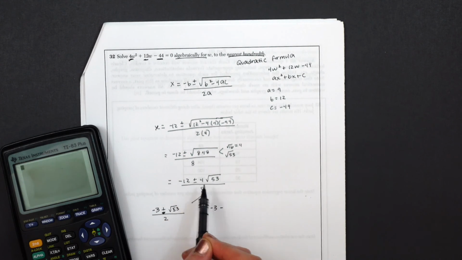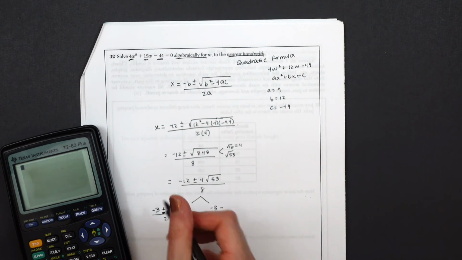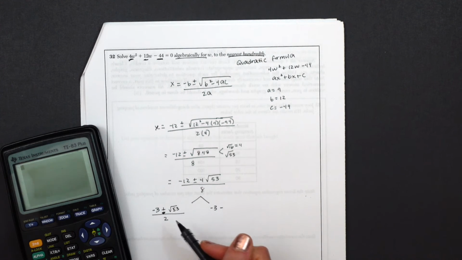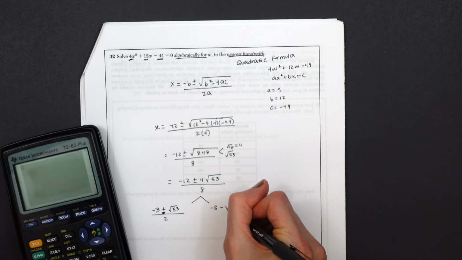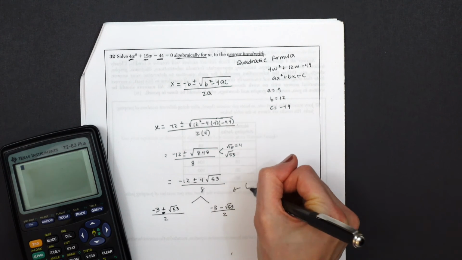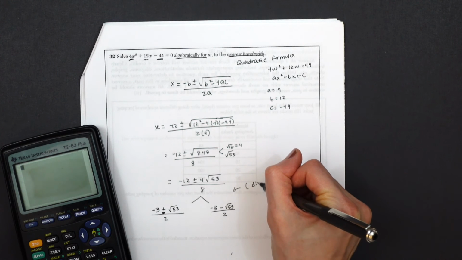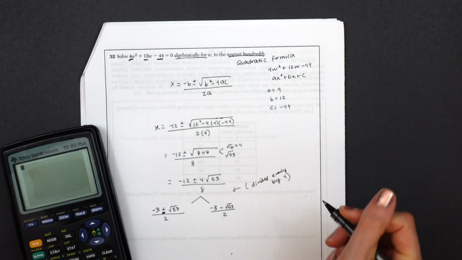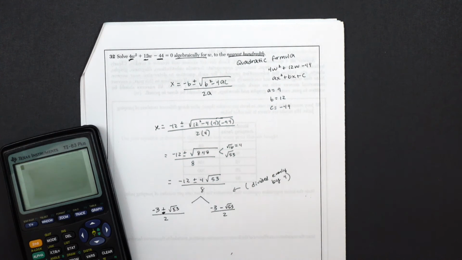That plus or minus now becomes 2 different answers. We have negative 3 plus radical 53 over 2, and then we have negative 3 minus radical 53 divided by 2. A little side note, everything was divided evenly by 4. That's all we did here, and then broke it up into 2 different equations.